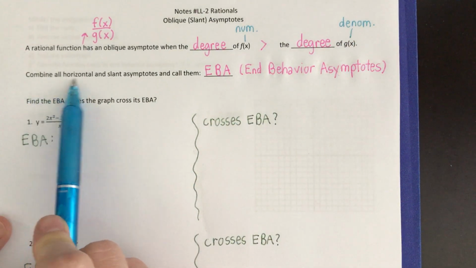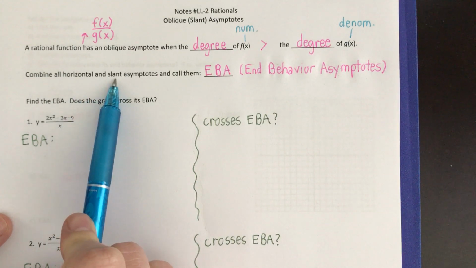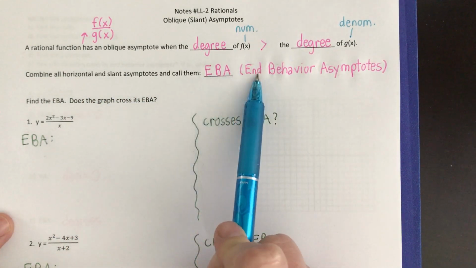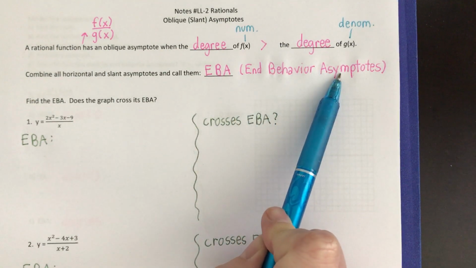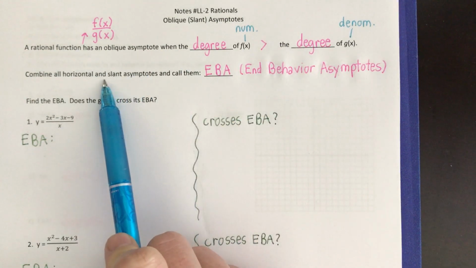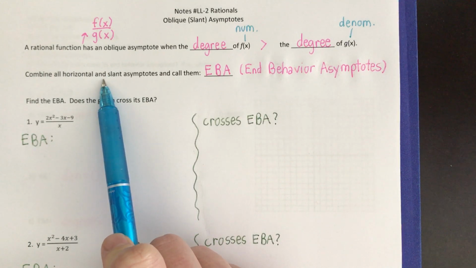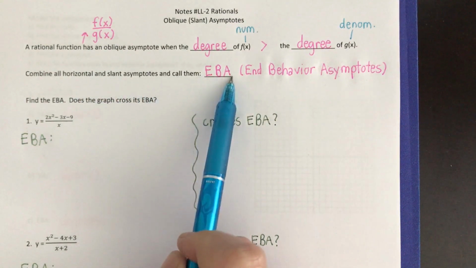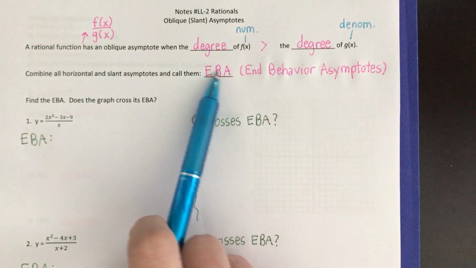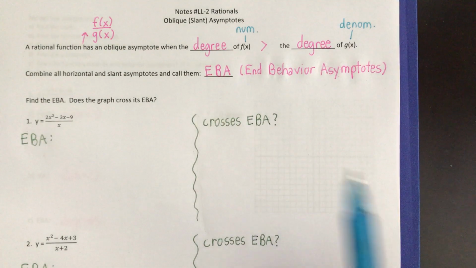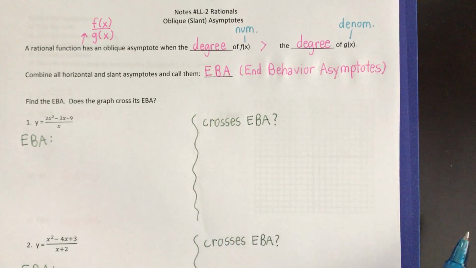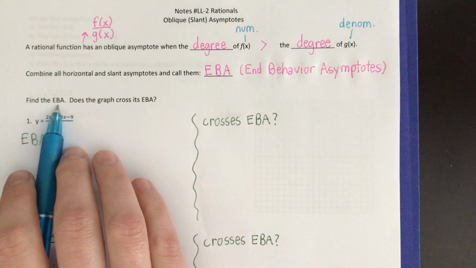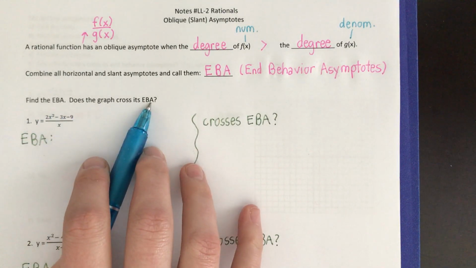So combine all horizontal and slant asymptotes and call them EBA, or end behavior asymptotes. So not including the vertical asymptotes because those won't affect end behavior. Okay, so just the horizontal and slant asymptotes because they will affect the leftmost and rightmost end behavior. So find the EBA. Does the graph cross the EBA?